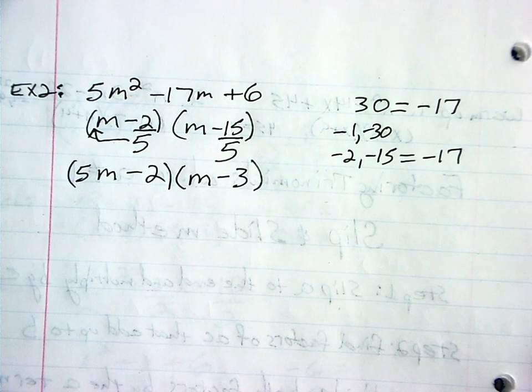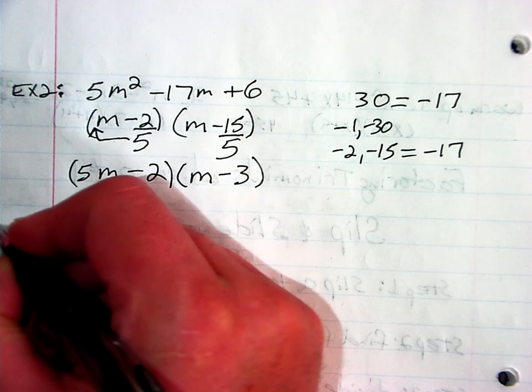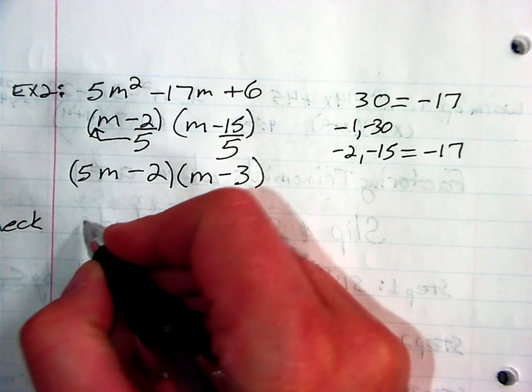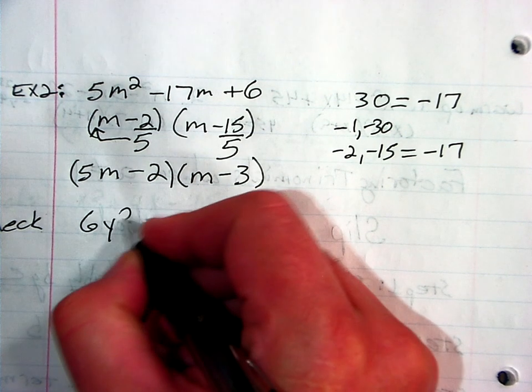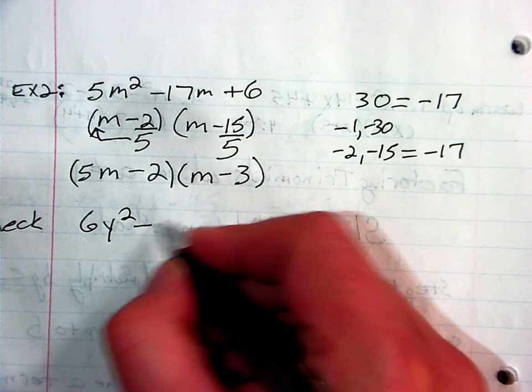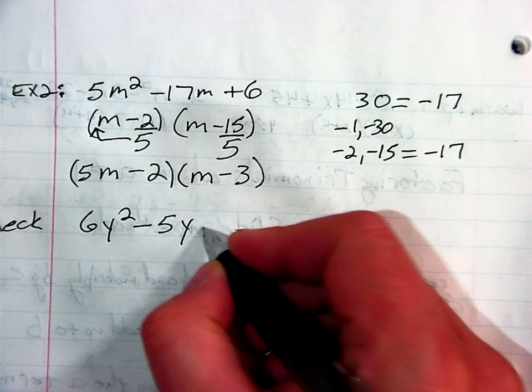If you're an overachiever, you can check it if you want. All right, please try this one on your own. 6y squared minus 5y minus 4.